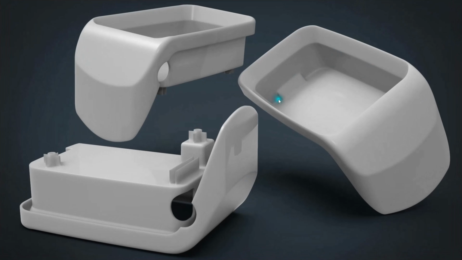Here you can see the rendering I created using KeyShot. It is the Class A coin holder.